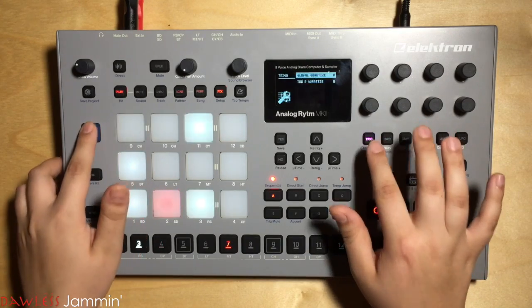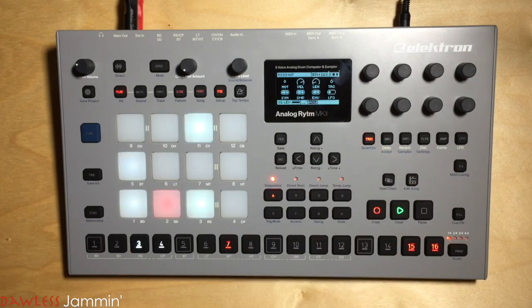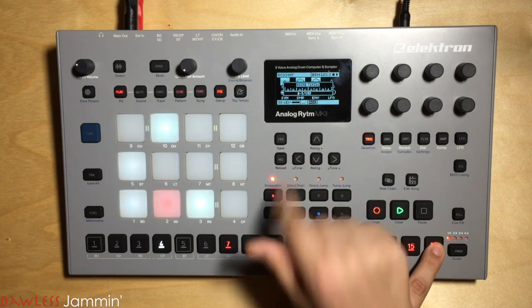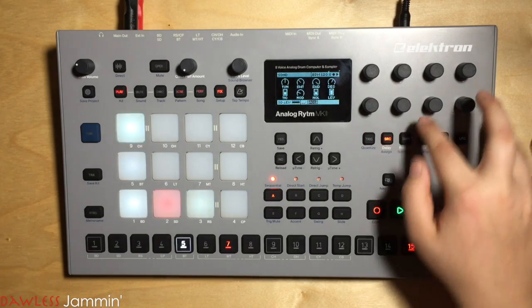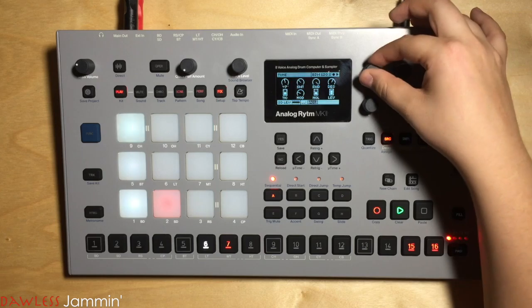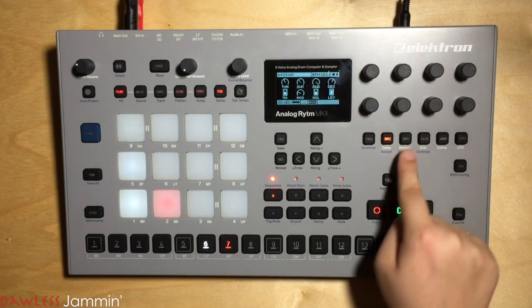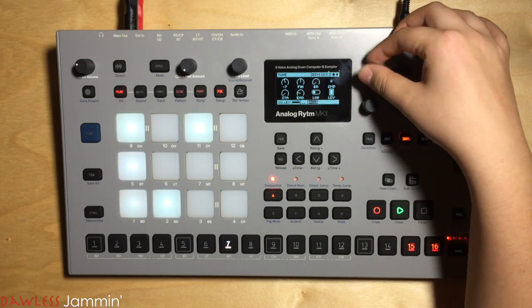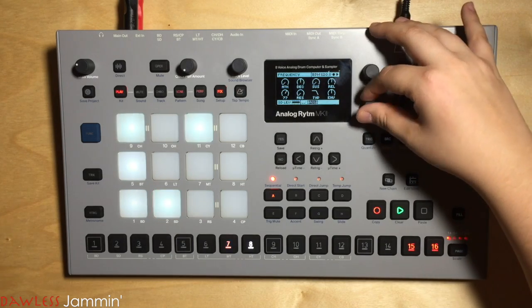Quantize these notes. If we want to adjust the micro timing of an individual step, simply hold the step and use the left and right arrows. The button next to trig controls our internal synth engine. The one next to it controls our sample engine. We can layer analog sounds with a sample on the same pad, or we can choose to exclude one or the other.